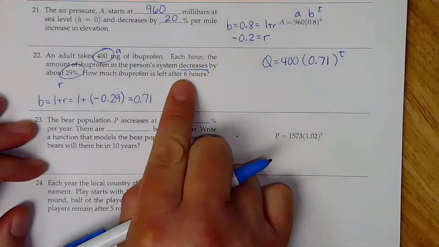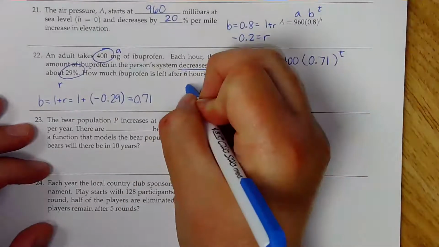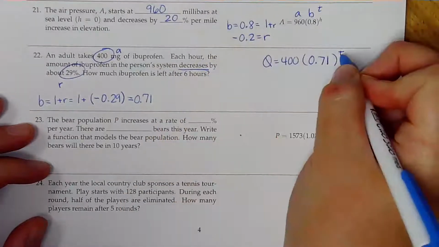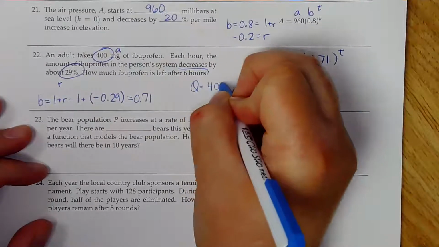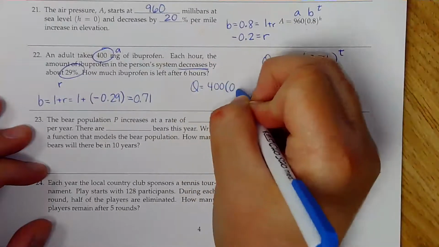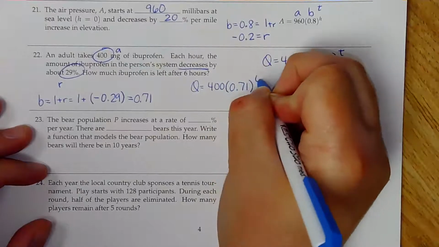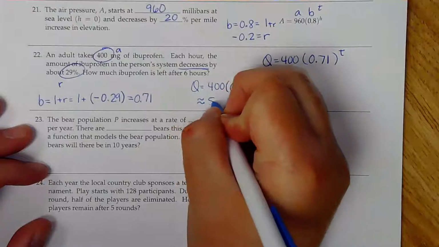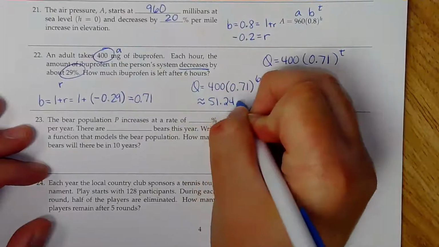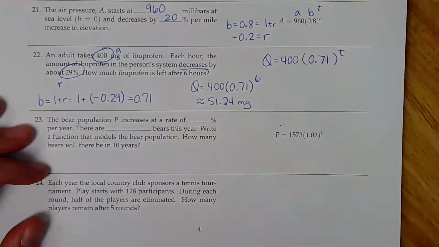And then how much is left after 6 hours? So we're looking for f of 6. So we'll plug 6 in for T. So Q is 400 times 0.71 raised to the 6th, which turns out to be approximately 51.24 milligrams of ibuprofen left in our system after 6 hours.